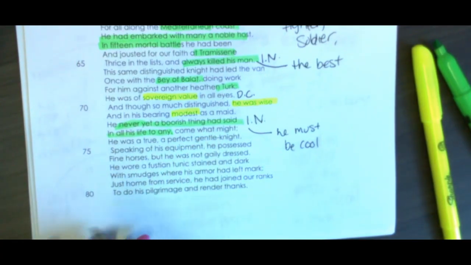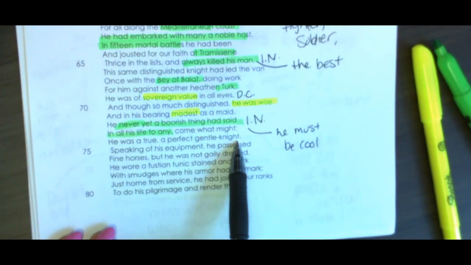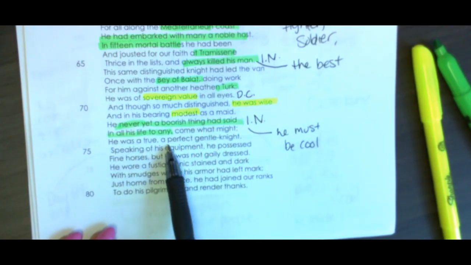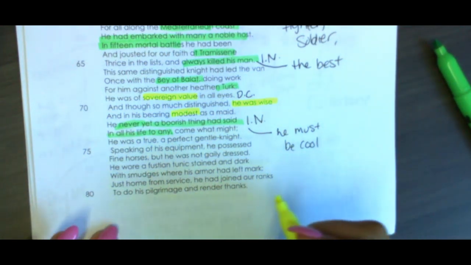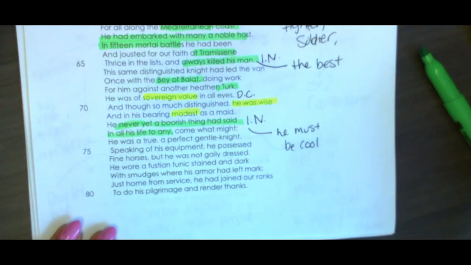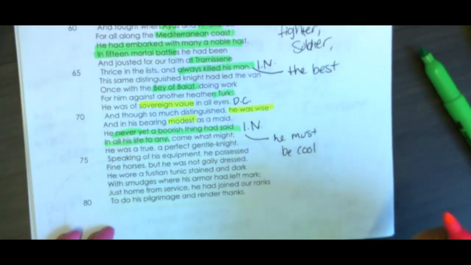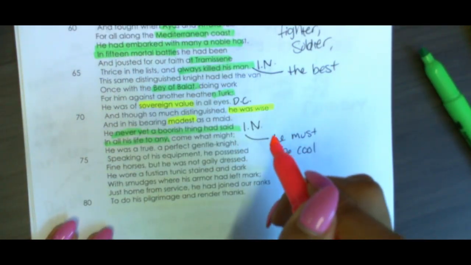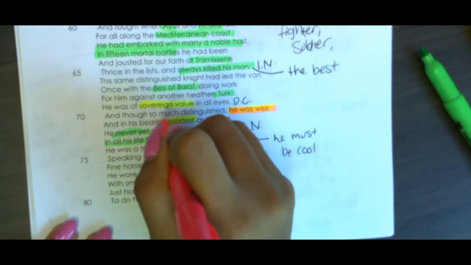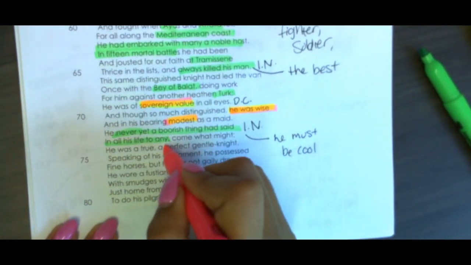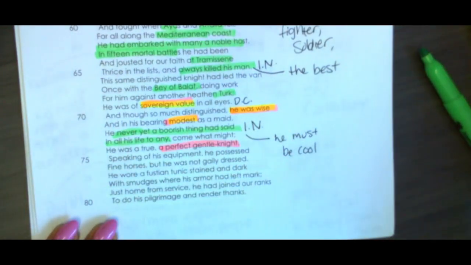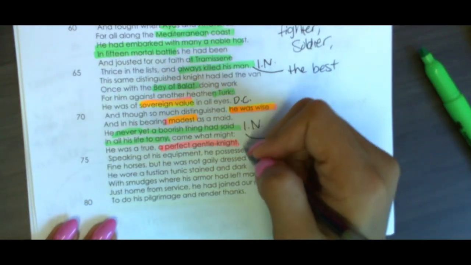"Come what might, he was a true and perfect gentle knight." Are they directly or indirectly describing him right here? "He was a true and perfect gentle knight." That sounds pretty direct, right? They just directly telling us. I did these ones in the wrong colors. These were supposed to be pinks. He was a perfect gentle knight. Direct characterization.